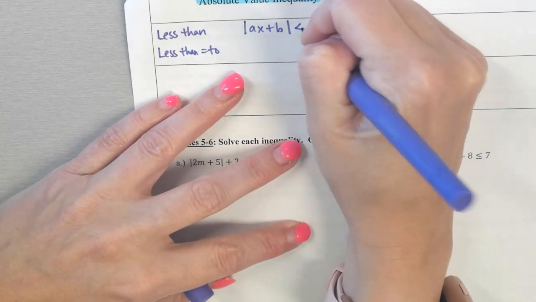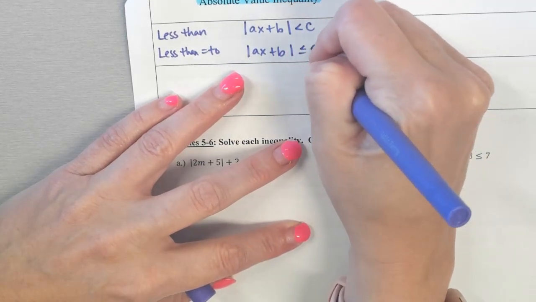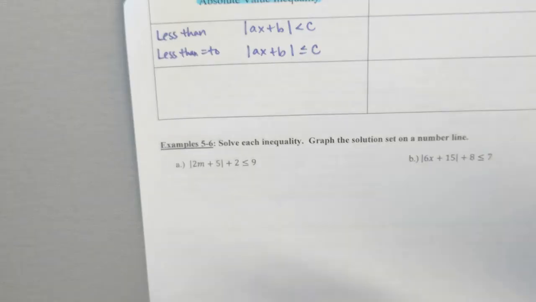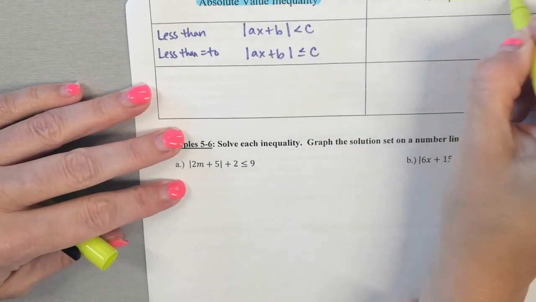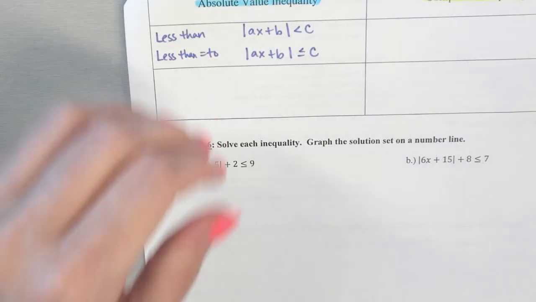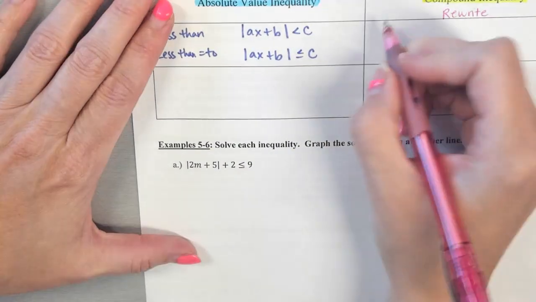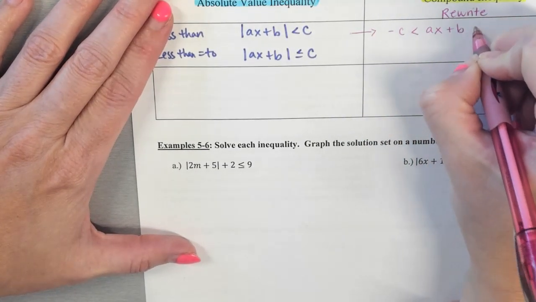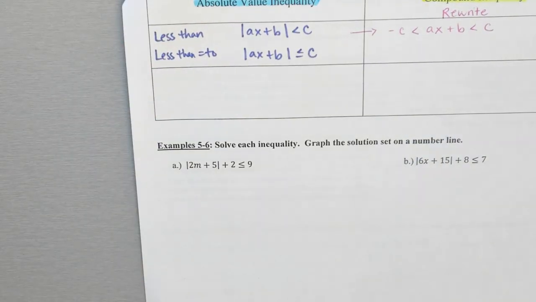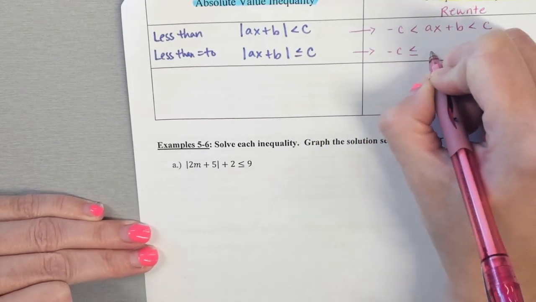If you have ax plus b is less than c, or if you have a quantity that is less than or equal to c, then you are going to set up your compound inequality by rewriting each of these. This would be the opposite of c is less than ax plus b, which is less than c. The only difference here is you'll have the equal to.